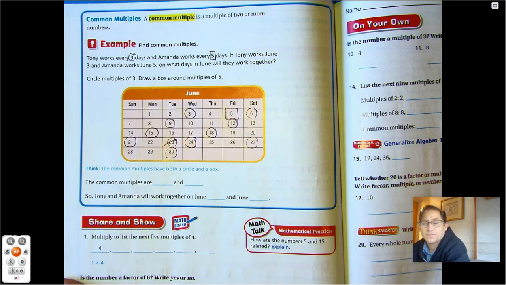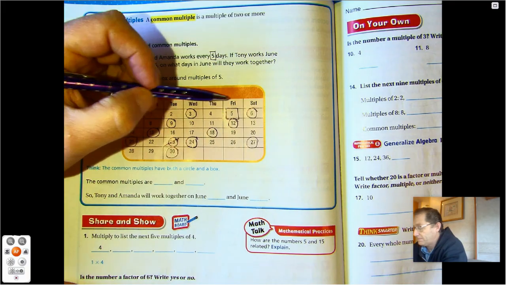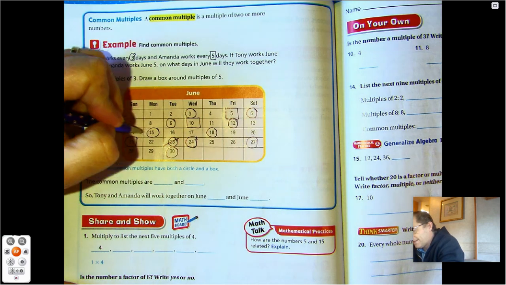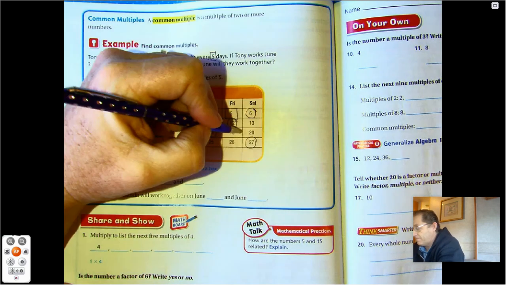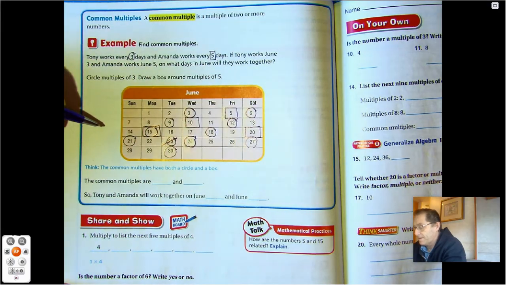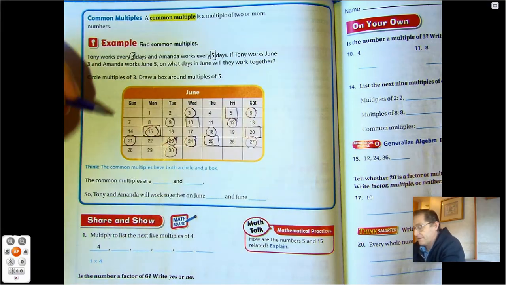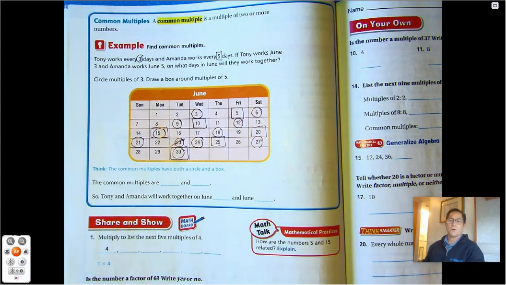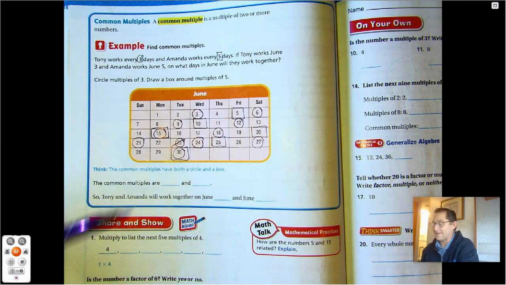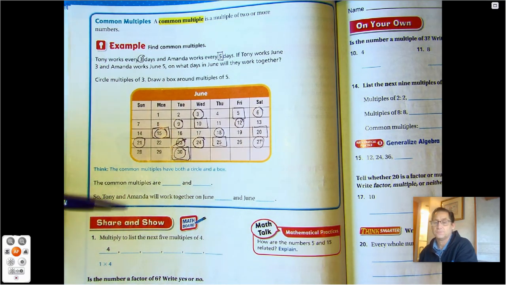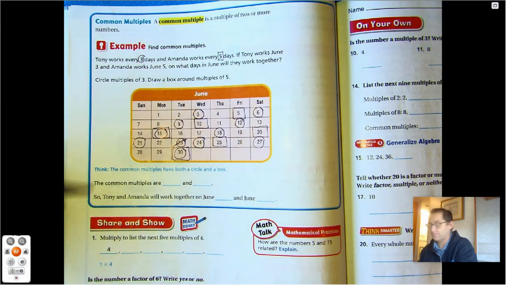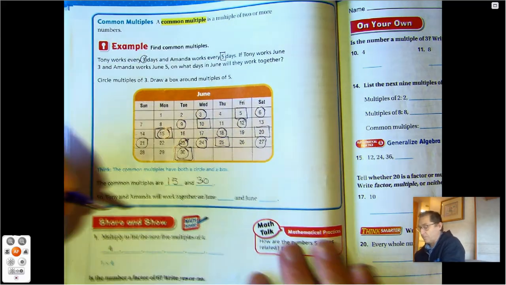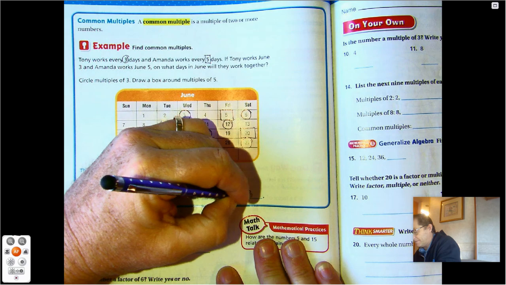Now, if we count by 5s, multiples of 5: 1 times 5 is 5. 2 times 5 is 10. 3 times 5 is 15. 4 times 5 is 20. 5 times 5 is 25. And 6 times 5 is 30. How do we know which ones are common multiples? The ones that have both the square and the circle on the same date. So I see the 15th and the 30th. They're both going to work together on the 15th and the 30th.